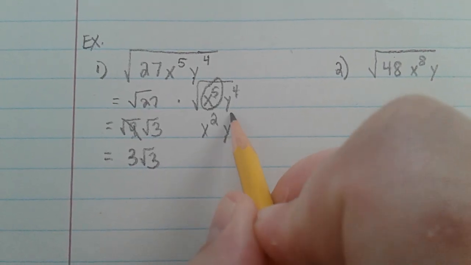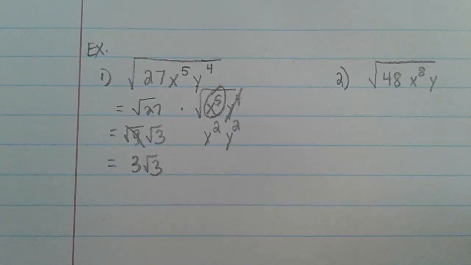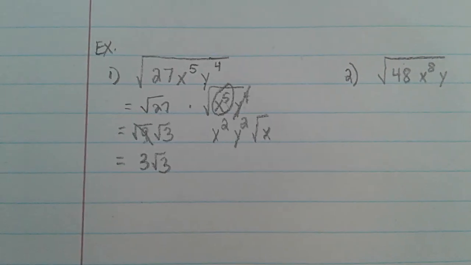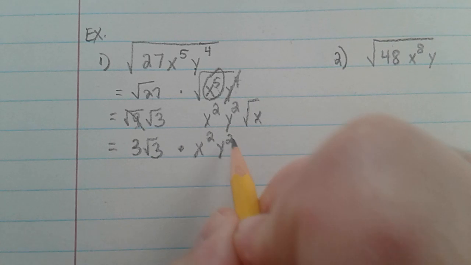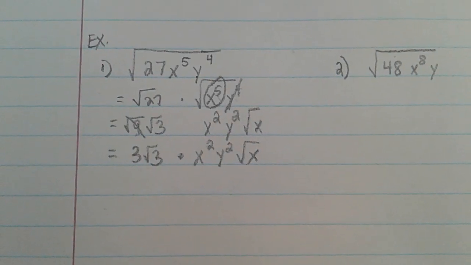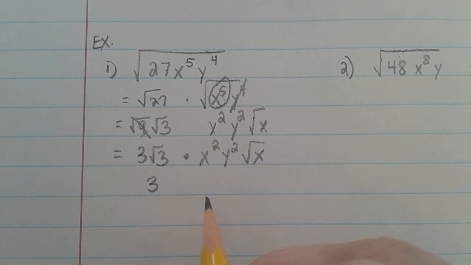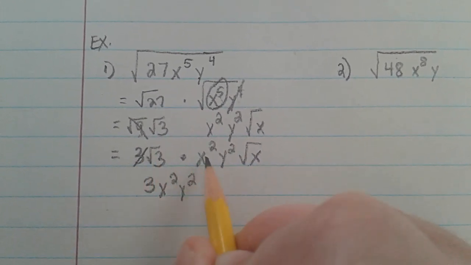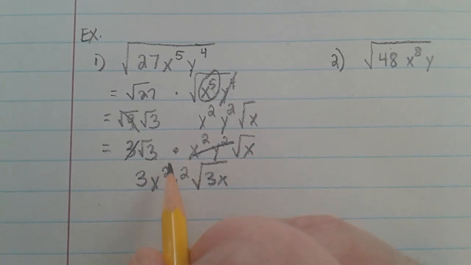It goes in twice. Is there a remainder there? No, it went in evenly. So there is a remainder with the x's, so I'm going to write an x underneath the square root. That leaves me with this multiplication problem. You don't really have to multiply anything, we just want to write everything that's out front of the square roots together, and then write the 3 and the x under a single square root.